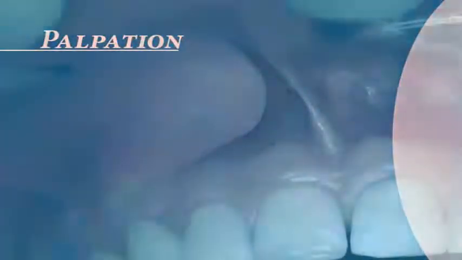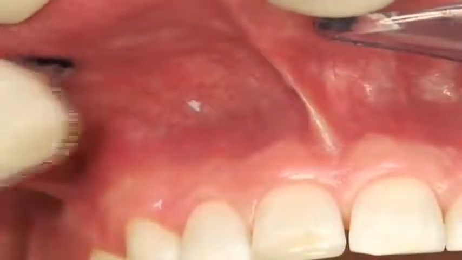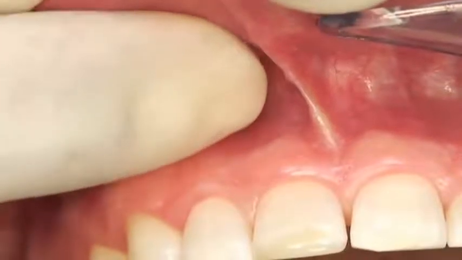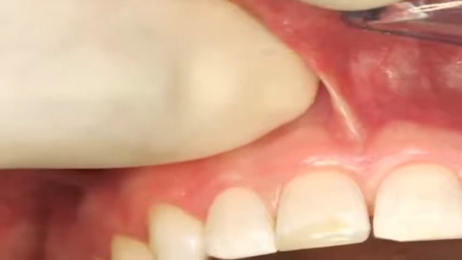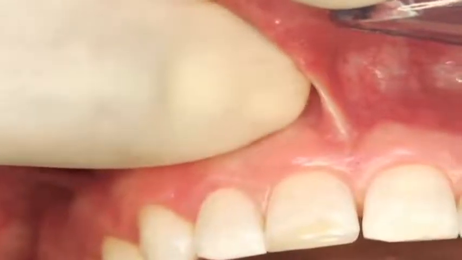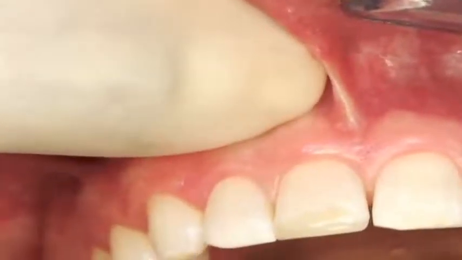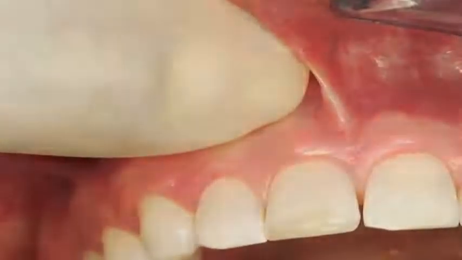Palpation. Palpation is performed by applying firm pressure on the mucosa overlying the apex of the suspected tooth. A painful response to palpation indicates periapical inflammation.